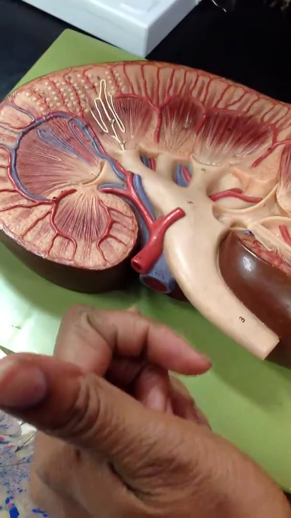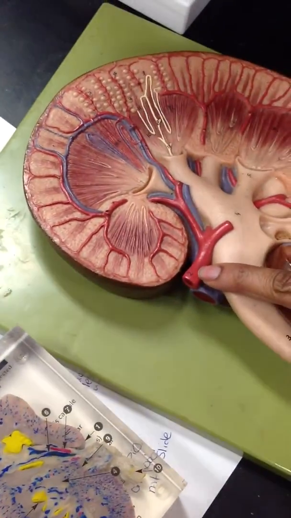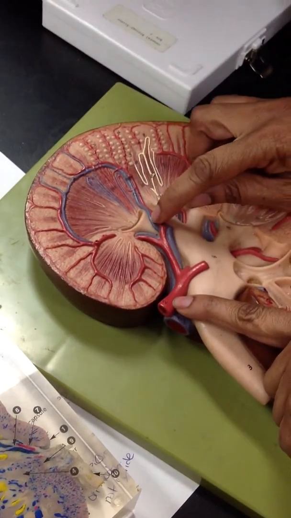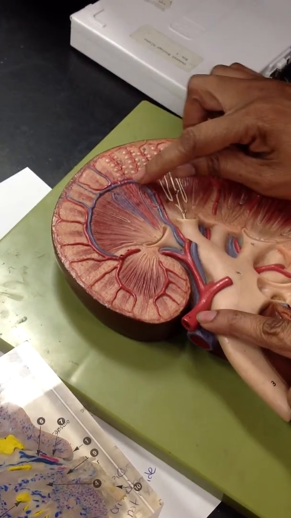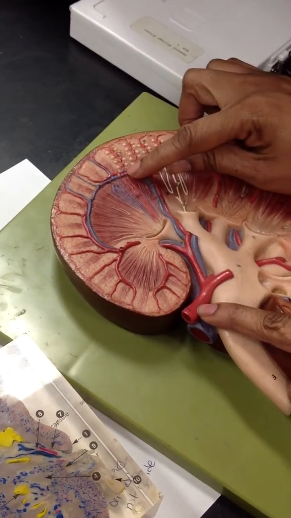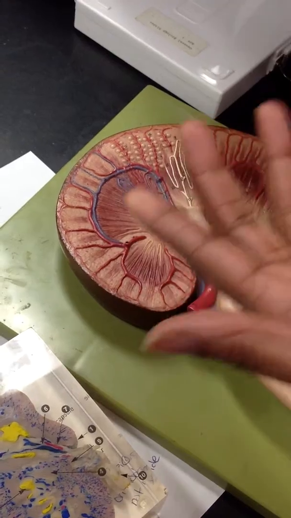You're coming in from the abdominal aorta. This will be the renal artery. This will be the segmental artery. From there we go between the pyramids, that's the interlobar. From there we go around the top of the pyramids, that's the arcuate arteries. Arcuate. And then it radiates, the radiate artery, which is the cortical radiate arteries.